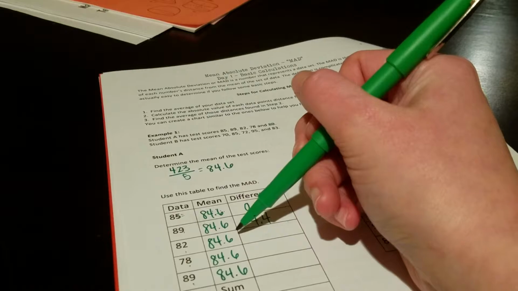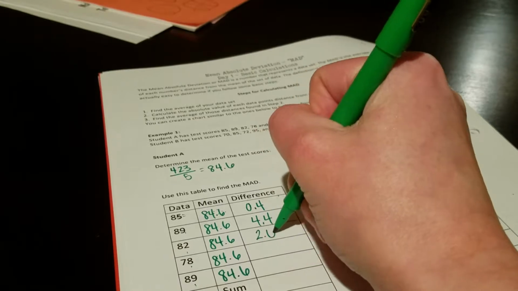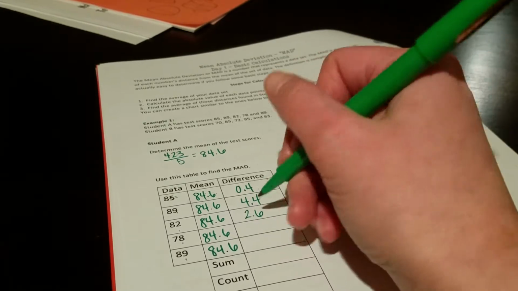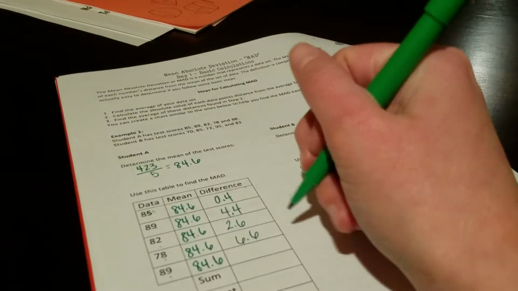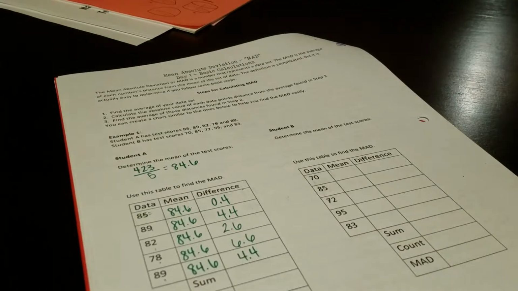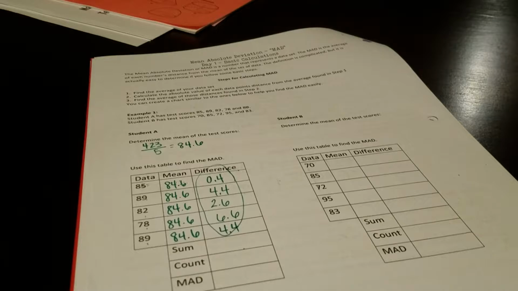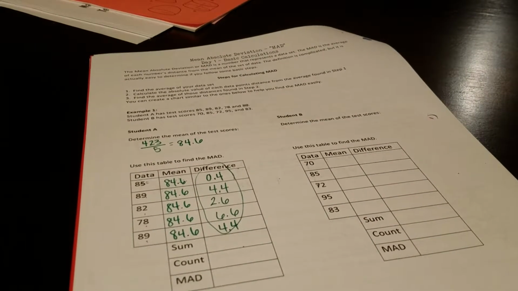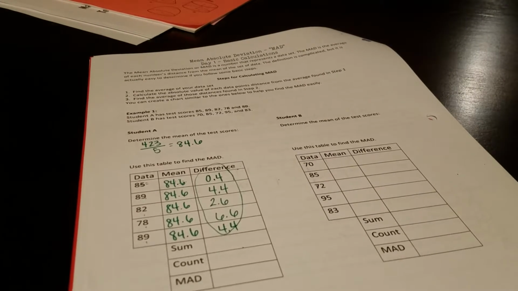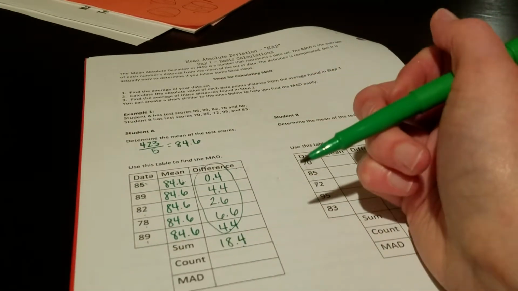In this one, 84.6 is bigger, so we're going to start with it because we want this to be a positive number, and we're going to get a difference of 2.6. Same thing, 84.6 minus 78 is going to give us a difference of 6.6, and 89 minus 84.6 is going to give us a difference of 4.4. So what we do now is we take all of these differences and we sum them together. That gives us a sum of 18.4. So all of our differences together are 18.4.